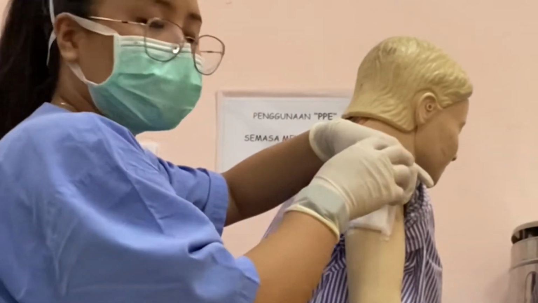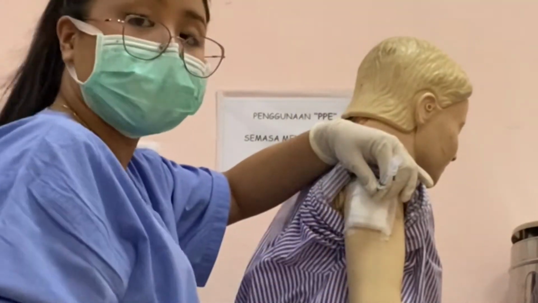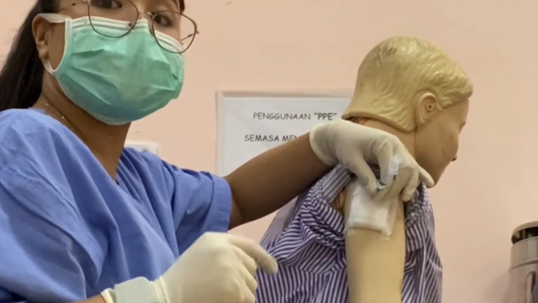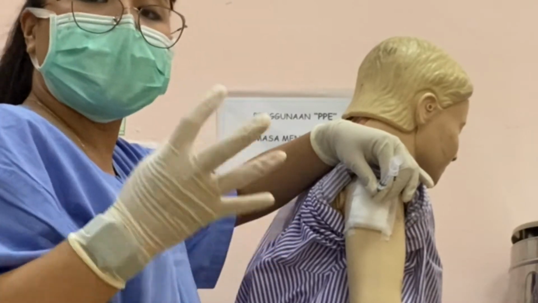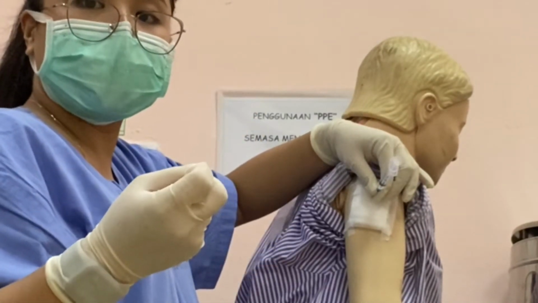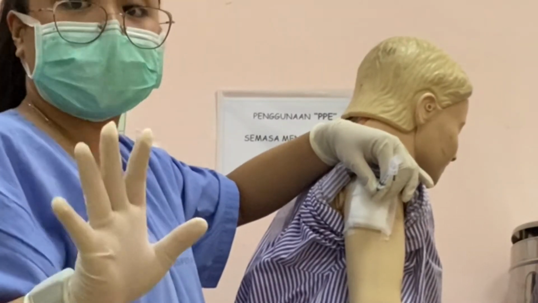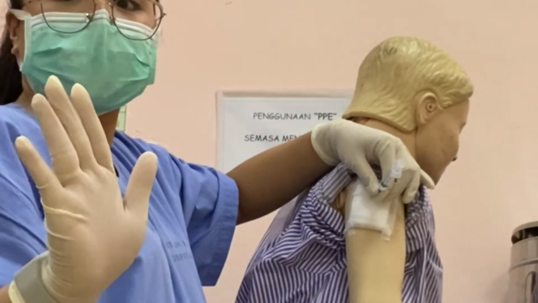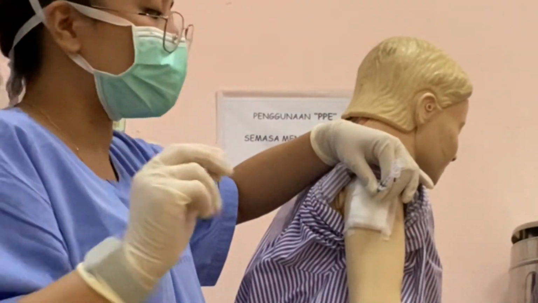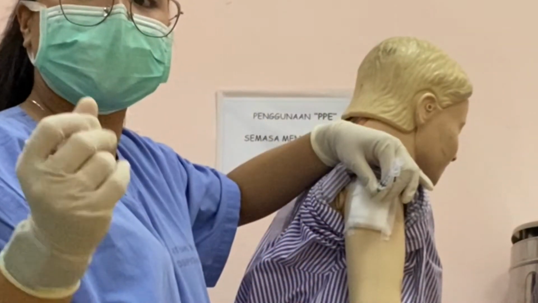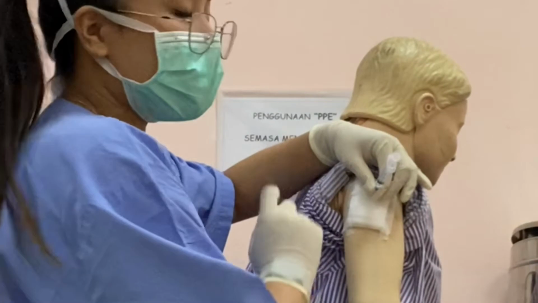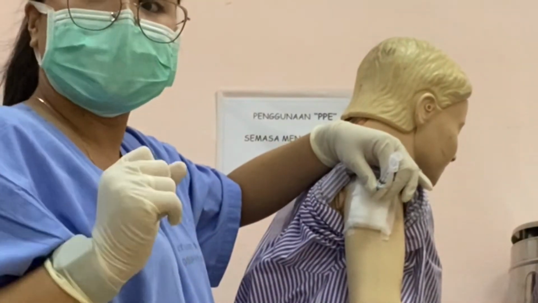After you poke, you must withdraw the plunger a little, because you want to know if there's a blood supply, or maybe the needle has poked an artery or a vein. So the medication cannot be given through that. So you have to pull the needle out if you can see blood inside the syringe.